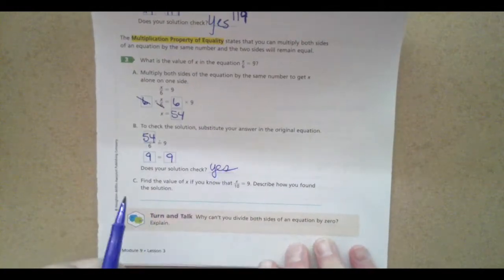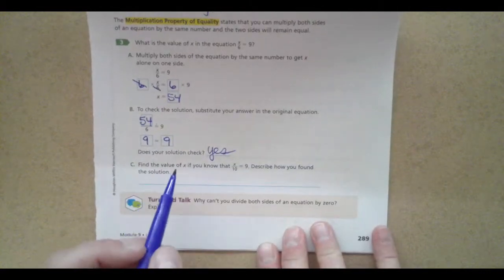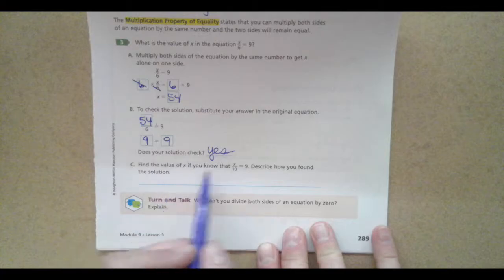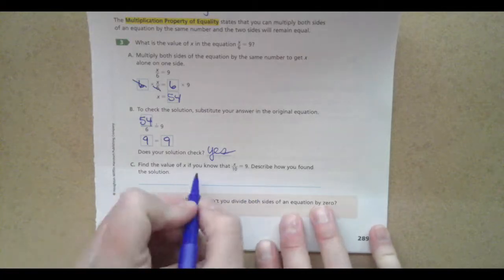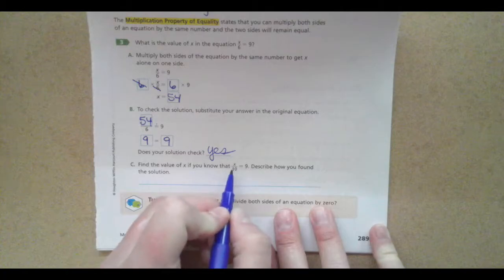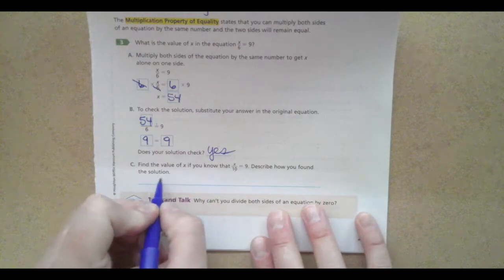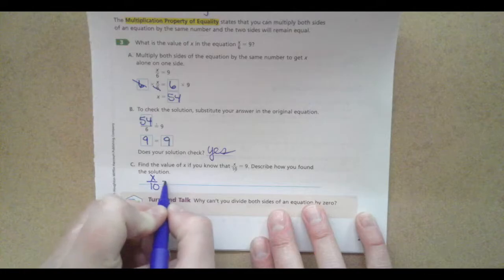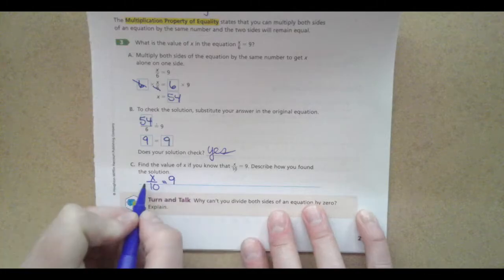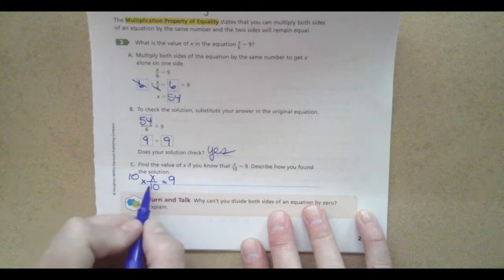For C, down here at the bottom, find the value of x if you know that x over 10 equals 9. Describe how you found the solution. So on the left side, we're dividing x divided by 10. That means we have to multiply to find the value of x. So if we have x over 10 equals 9, we're going to have to multiply the left side by 10 because we need to get the x all by itself.